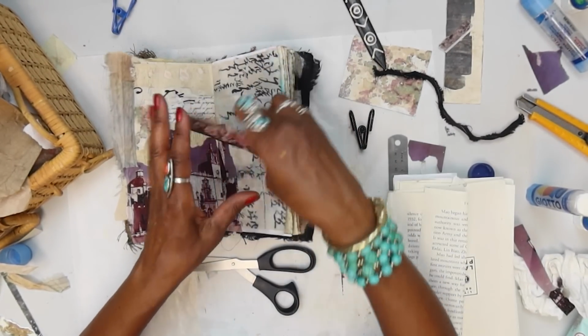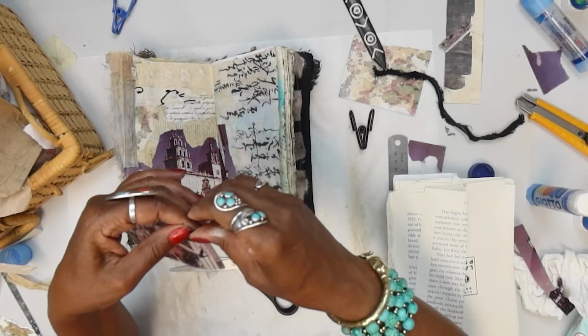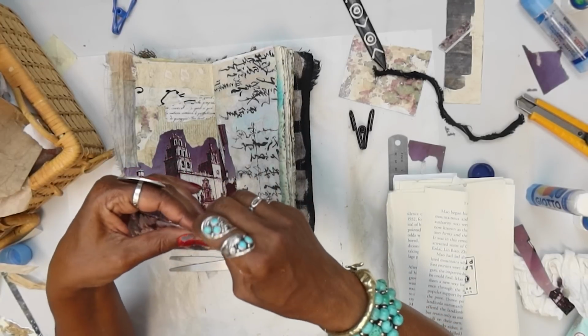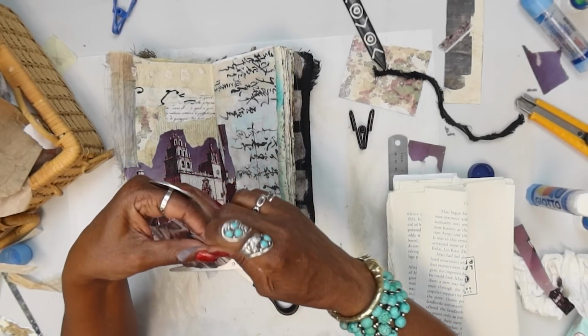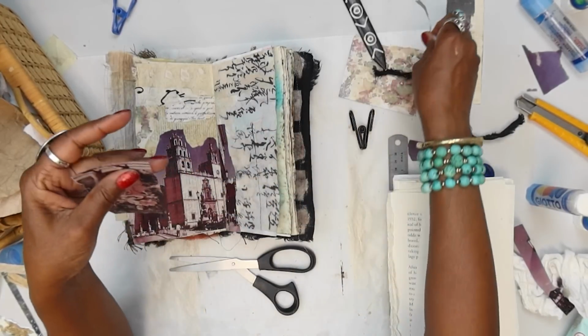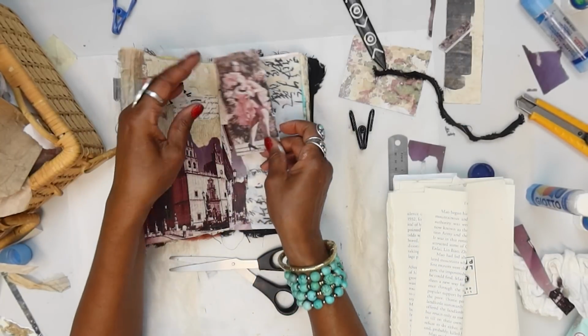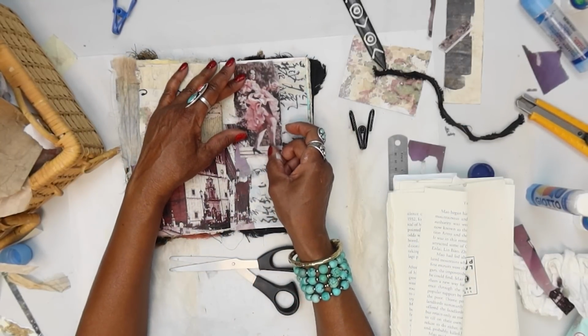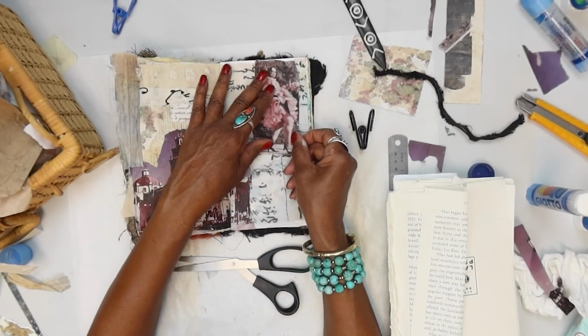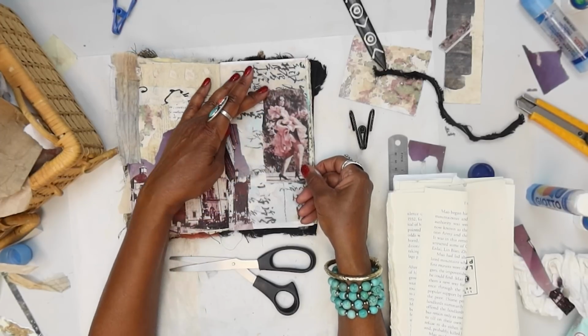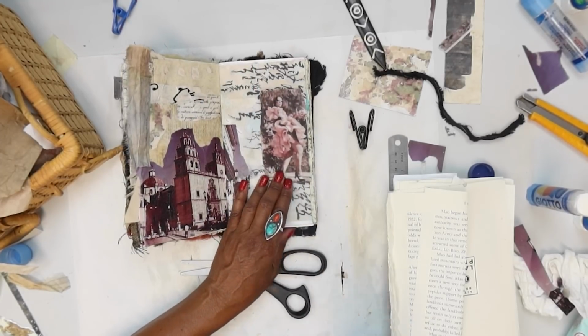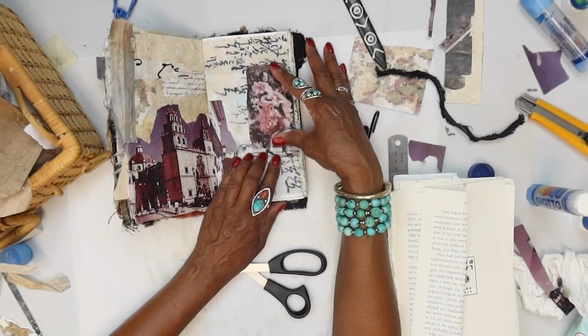So now I want to put her in. Let me just rip this bottom. I don't like that straight edge. We don't want the straight edge. Okay. Let me just figure out exactly where on this I want this.